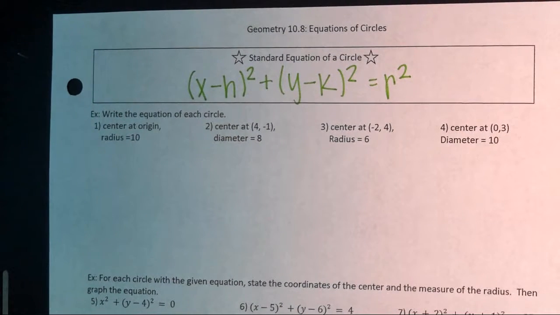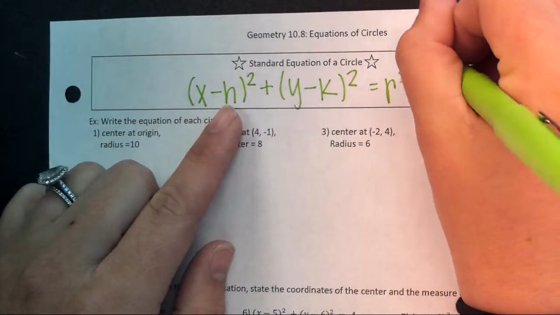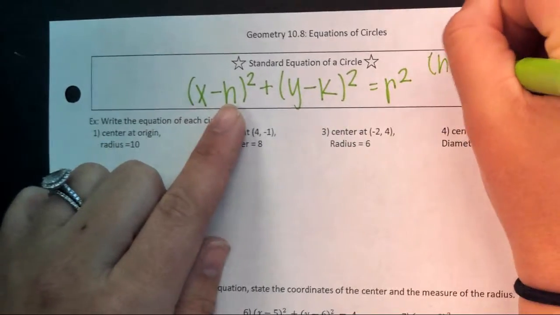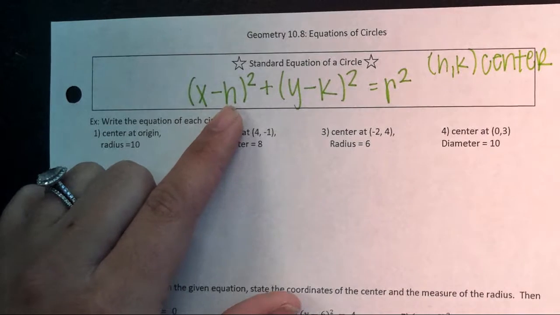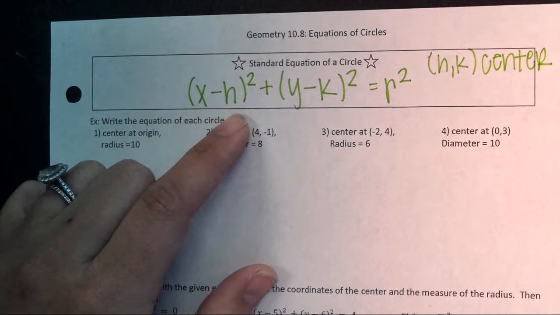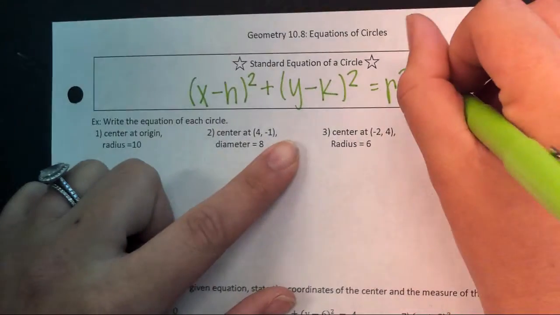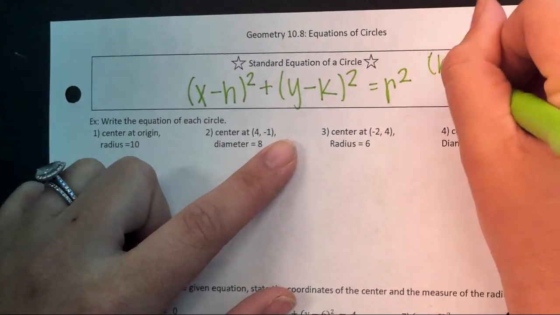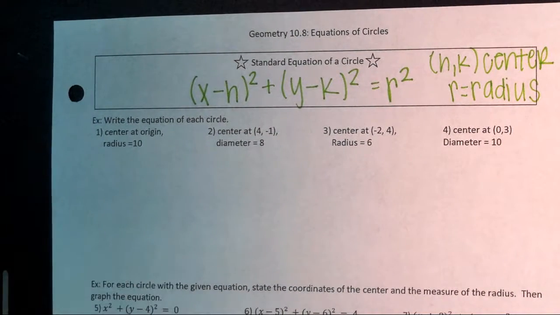Okay, so that looks complicated, but it's not. This HK that you see right here is always the center of your circle. So if you have a point that's in the center of your circle, that's where those points are going to go. And then what do you think R stands for? Radius.